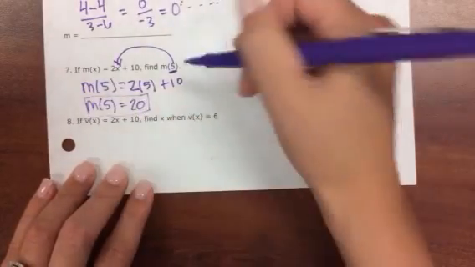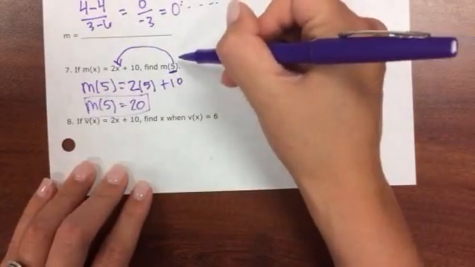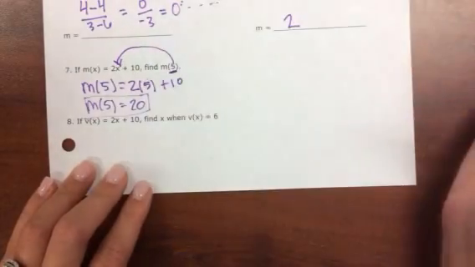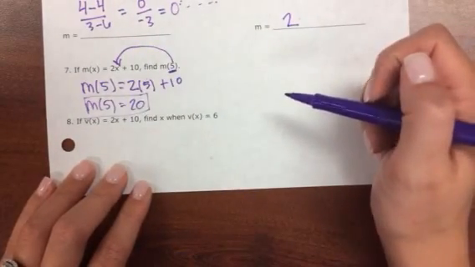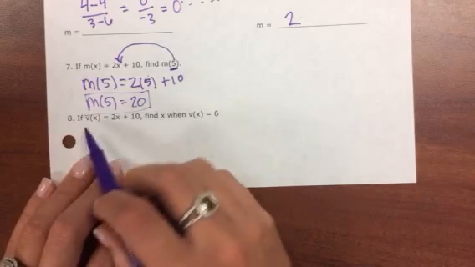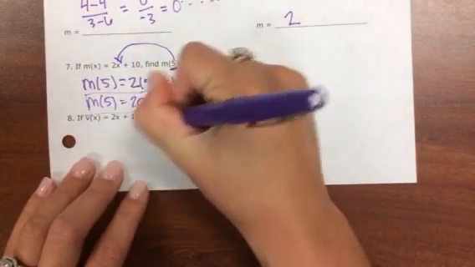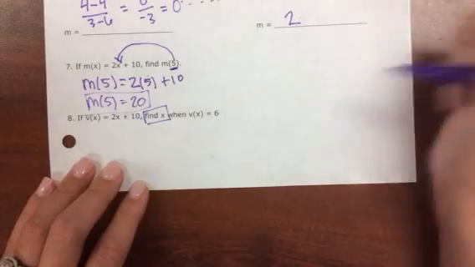Make sure that you know how to solve these. If they're inside parentheses, they go inside the equation for x. And then you just type it straight in your calculator. Now number 8 says if v of x equals 2x plus 10, find x when v of x equals 6.